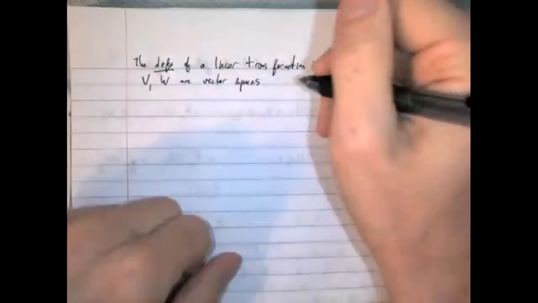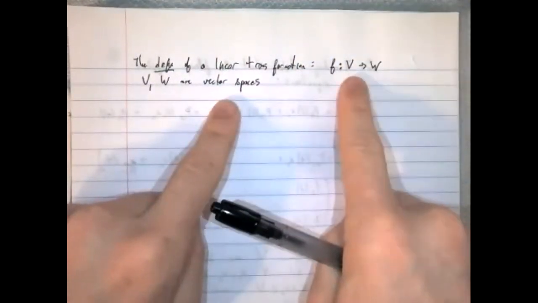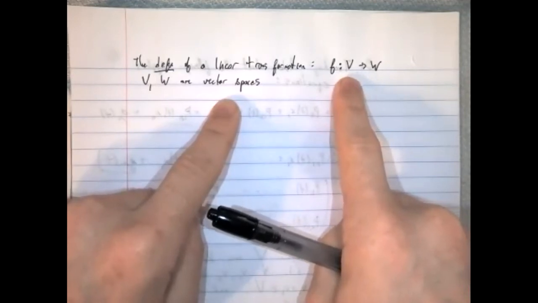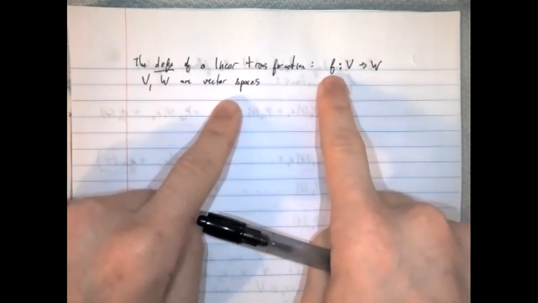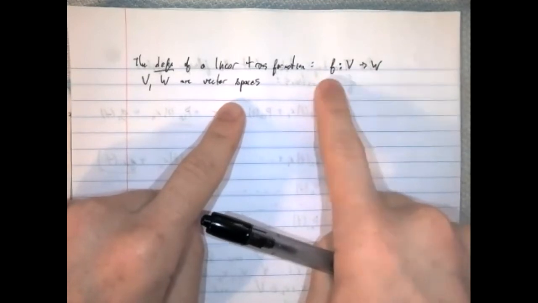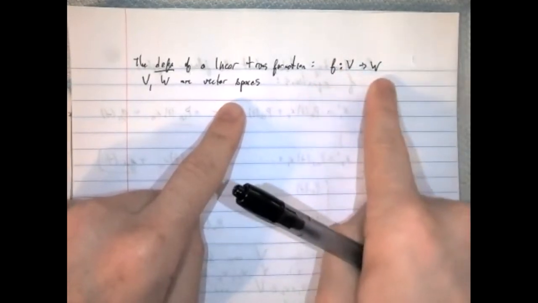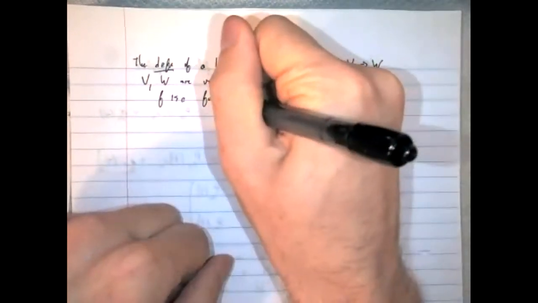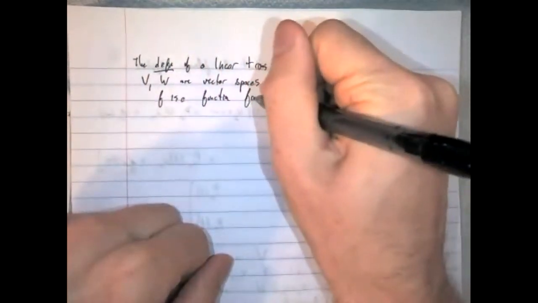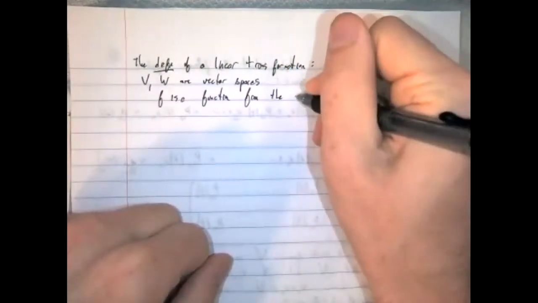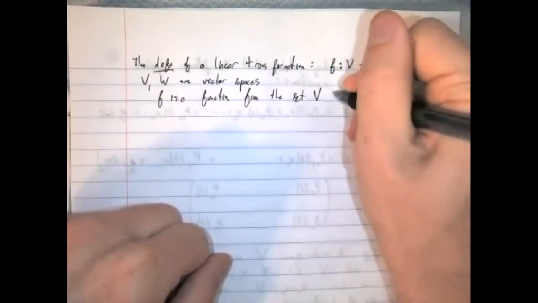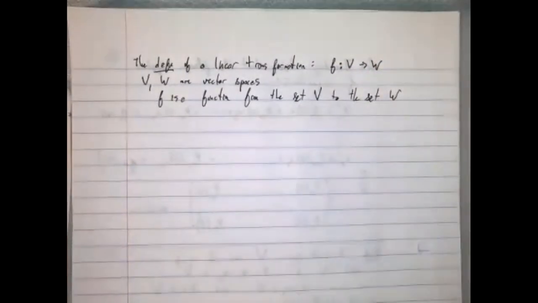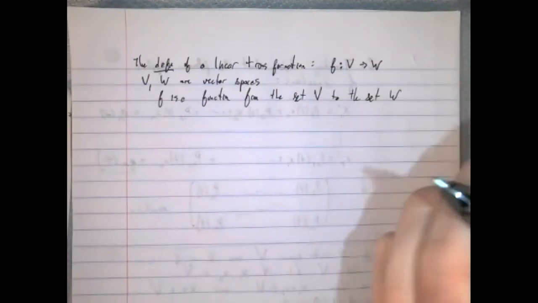Remember that V and W have sets underneath them; they're basically sets with additional structure. So first of all, a linear transformation should be a function F from the set V to the set W, which respects the vector space structure.